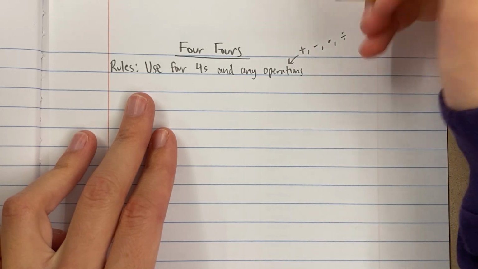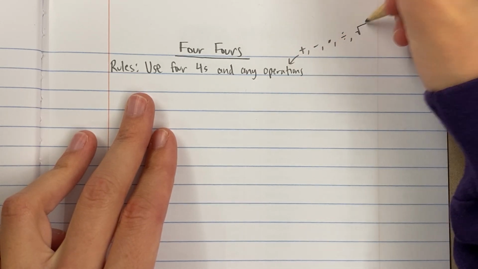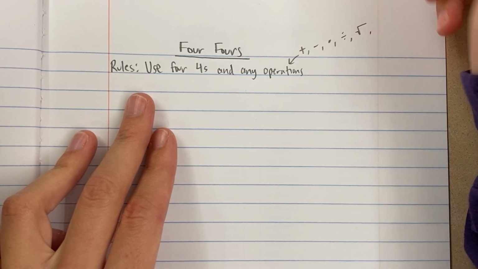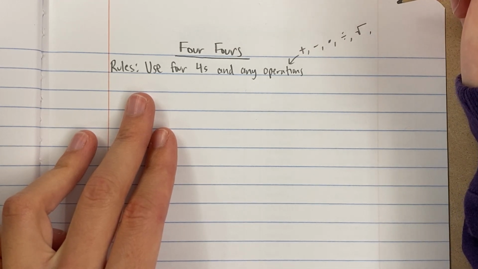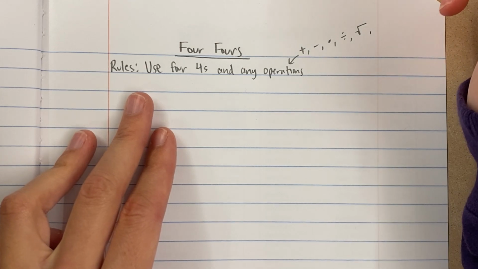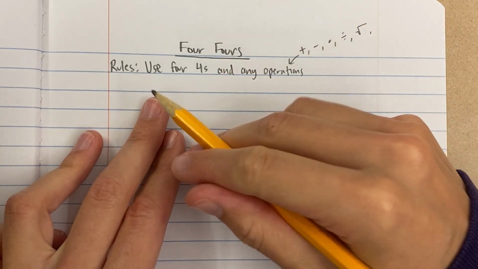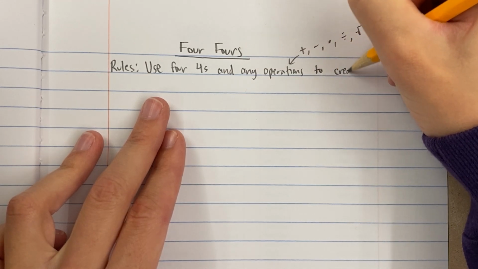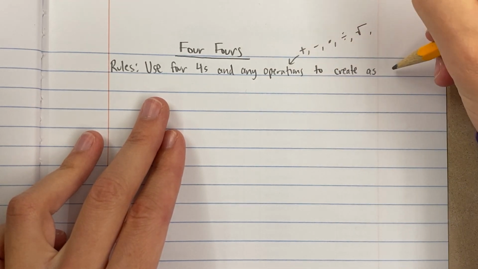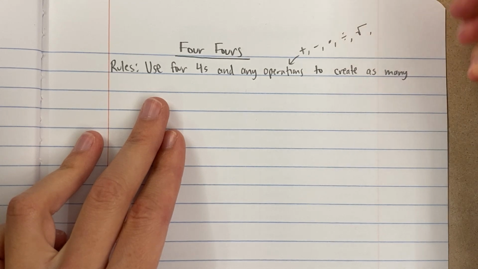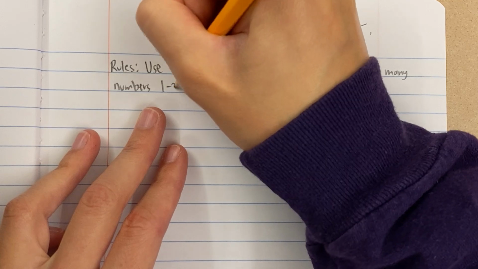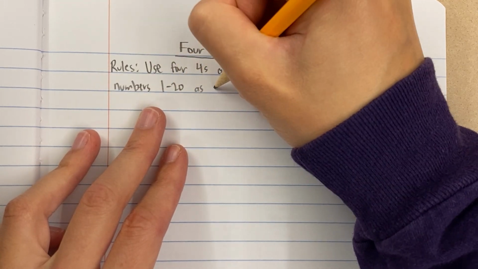There's other operations, right? And in fact, in order to be really successful in this, you have to use operations like square root, and you have to use exponents, and you have to use something called factorial, which you probably haven't learned yet, okay? Use 4 4s in any operations to create as many numbers 1 through 20 as you can.